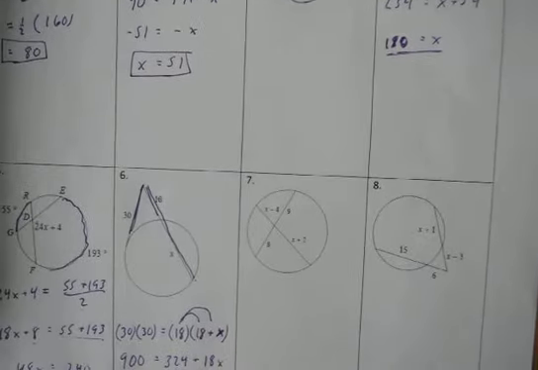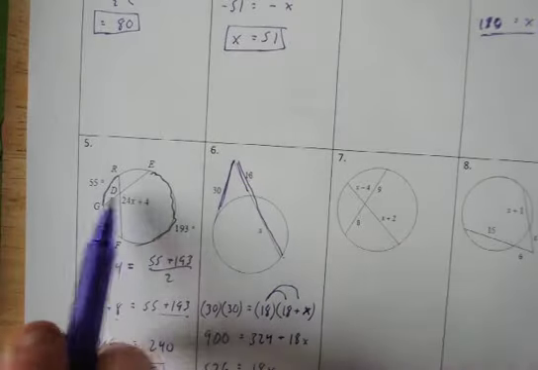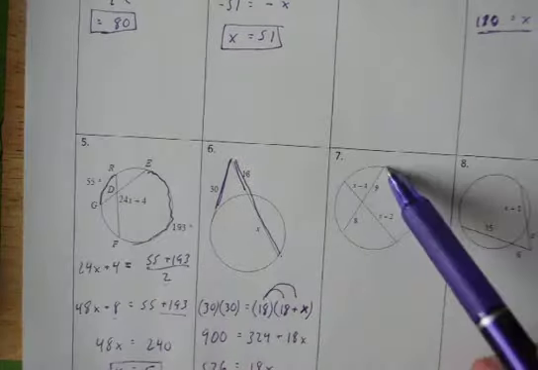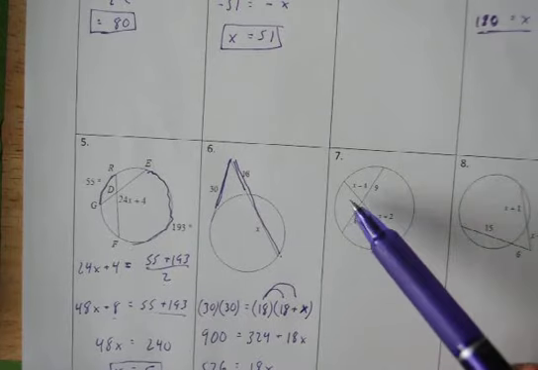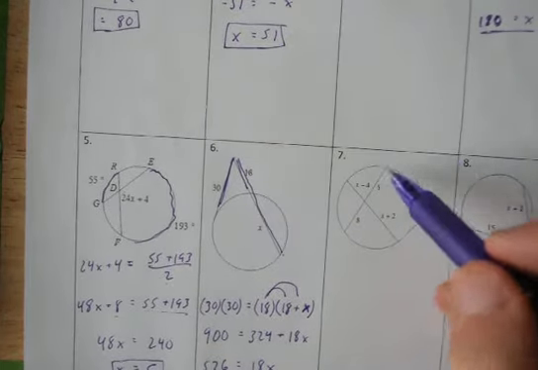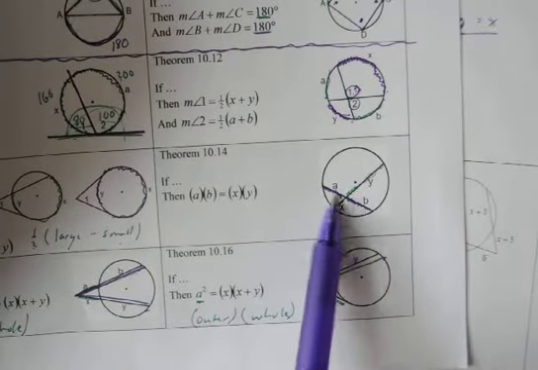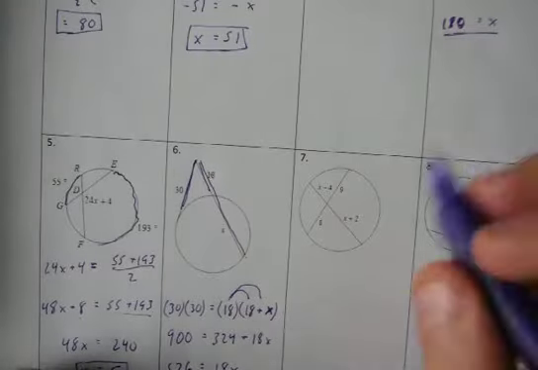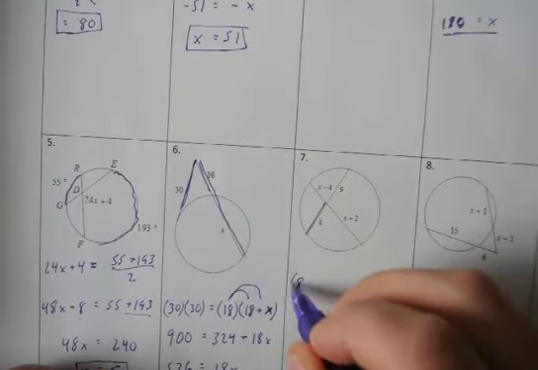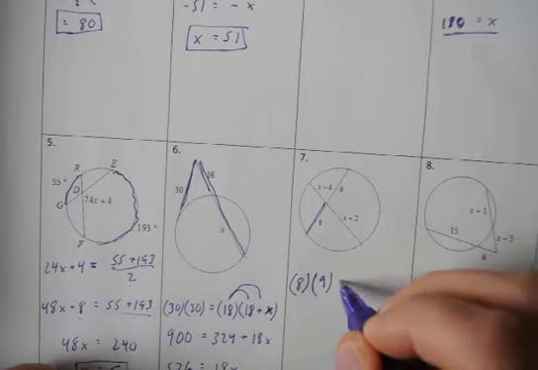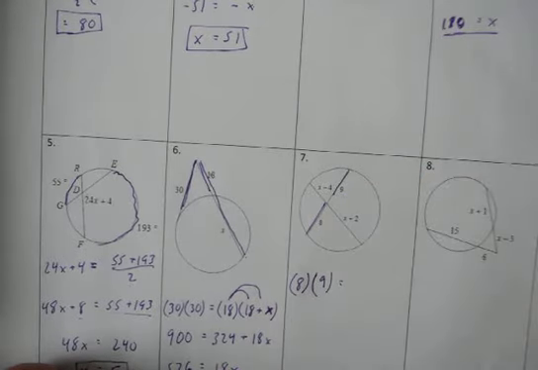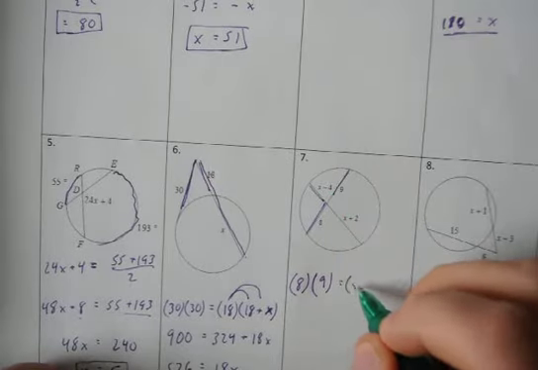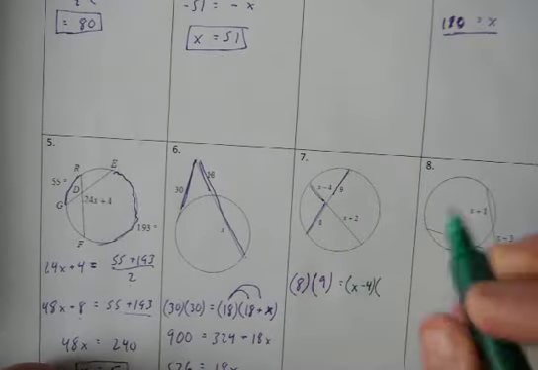Number 7, looks a lot like number 5. You've got two lines, two chords here. Except the difference is, for number 7, you're dealing with the lengths of the chord. So we're going to look at Theorem 1014. A times B equals x times y. So same idea here. We're going to do 8 times 9 equals x plus 4, minus 4 times x plus 2.